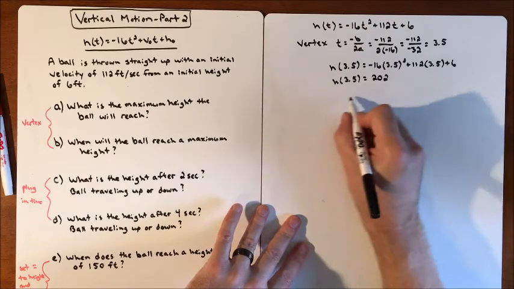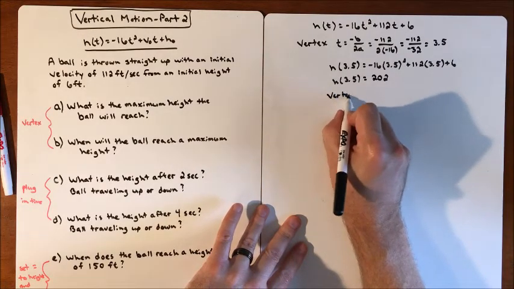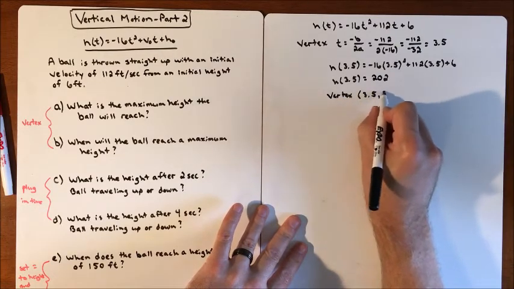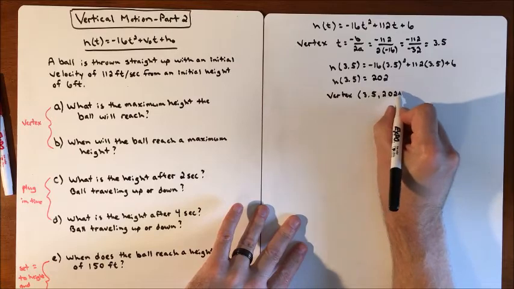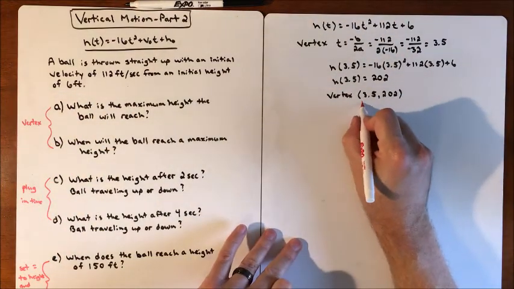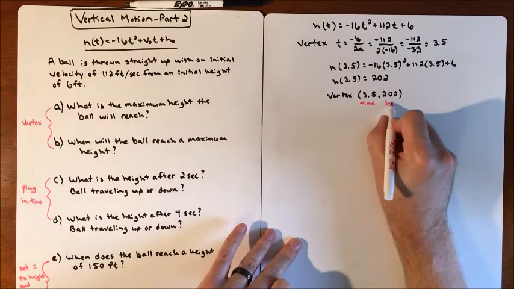So our vertex is 3.5, 202. And so just if we understand the pieces to this, this is the time that it takes to get to your maximum, and this is the actual height.